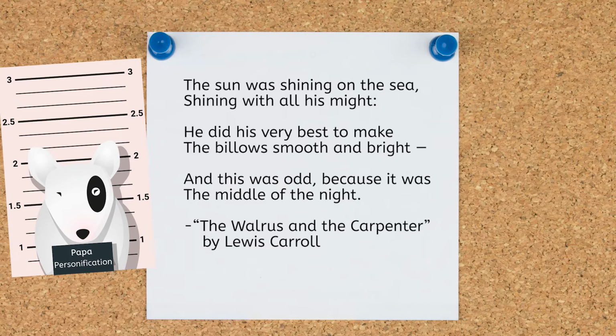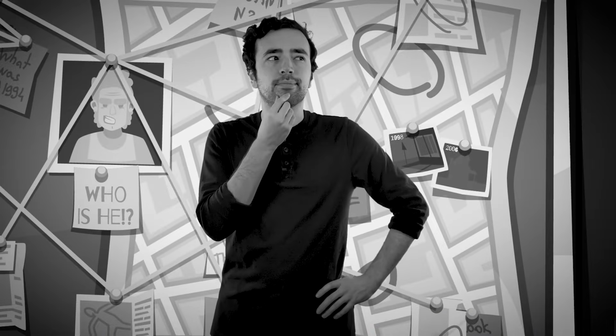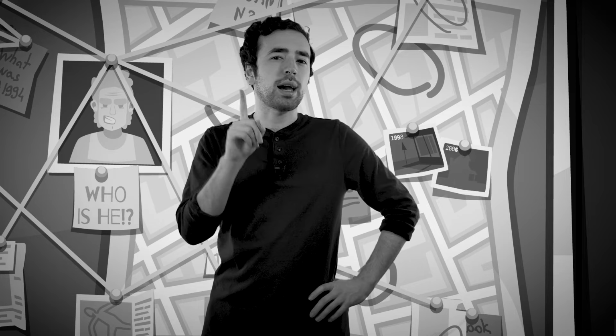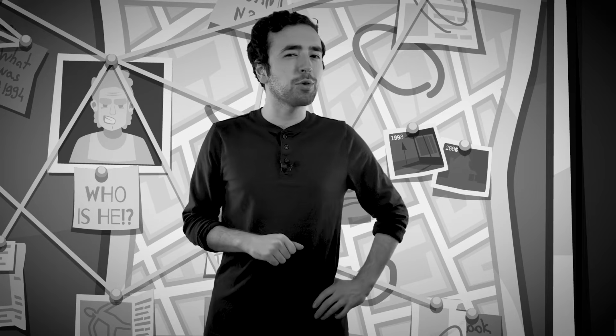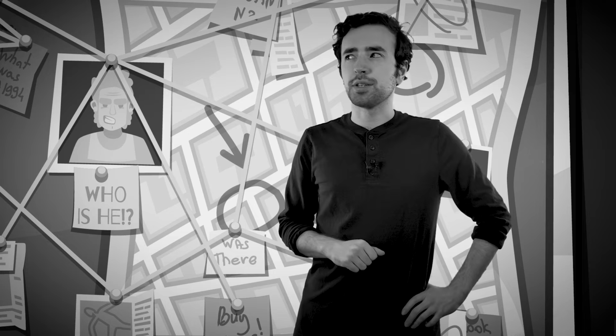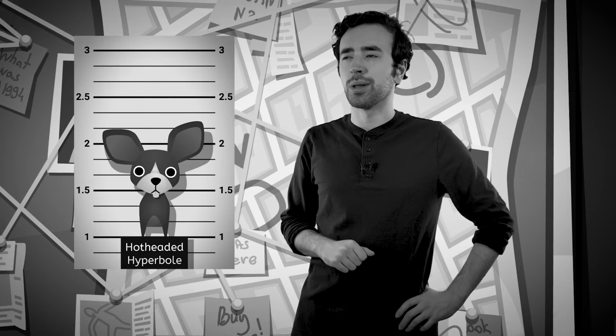The mood of the poem is silly and whimsical because of the way it uses this personification to bring character to the sun. It looks like we managed to catch every member of the figurative language family except for that piece of work, hot-headed hyperbole. Don't worry, we'll book them next time.